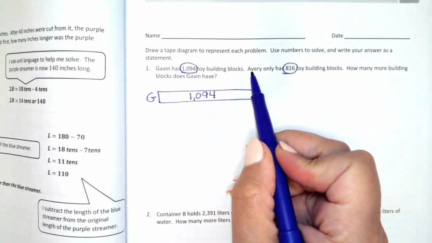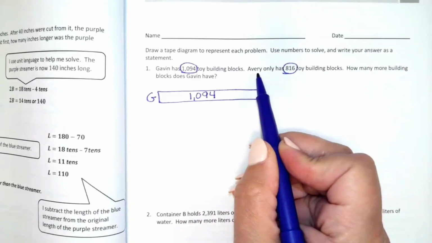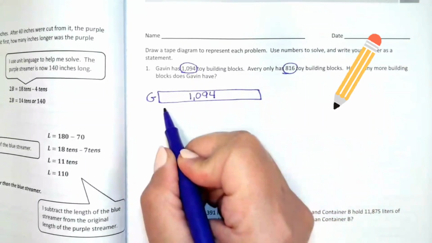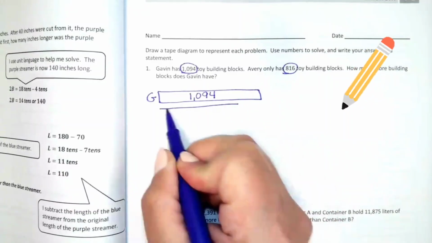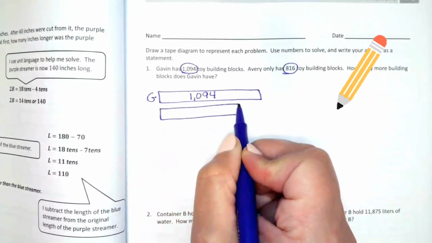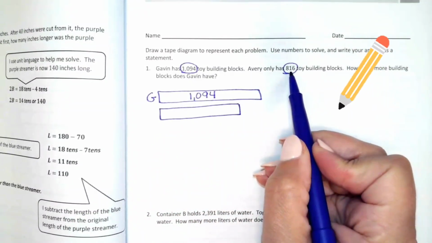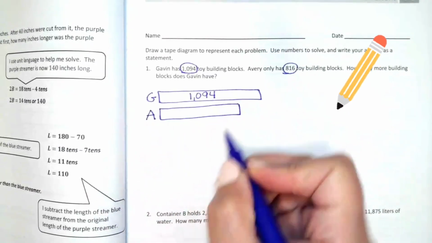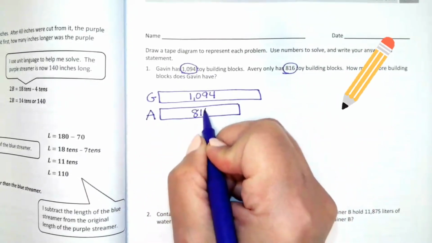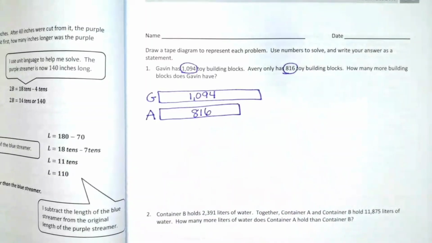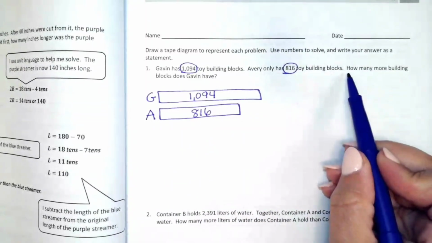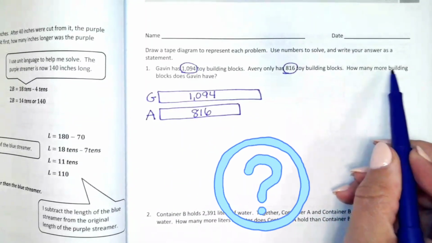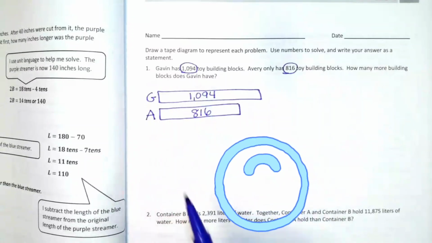Now we're going to do Avery's tape. Remember, Avery's is going to be shorter. And we write on it the number of blocks that Avery has, 816. We'll label A for Avery. Now we need to find out how many more building blocks Gavin has.